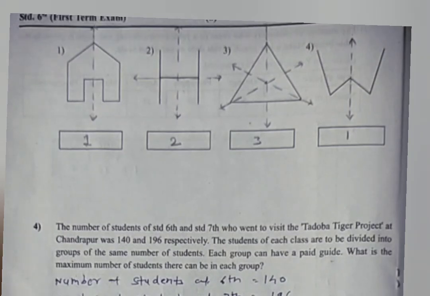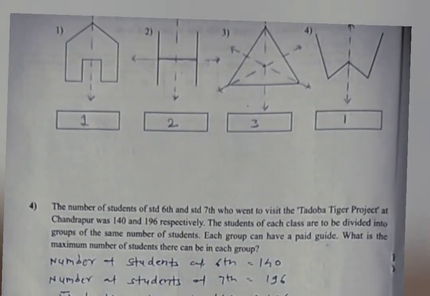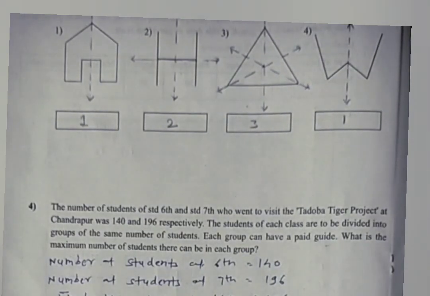Factors of 196. 1, 2. Use the tests of divisibility: divisibility tests for 2, 3, 9, 5. All tests are used here.